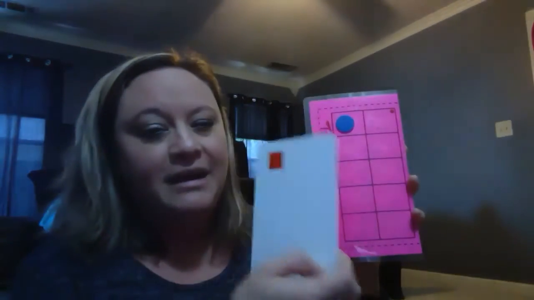Okay, so for the first one, I want to do 1. So I want to put 1 little dot on here on my graph, and I'm going to start at the top and I'm going to do 1. Okay, now in order for me to see if I did that right, I'm going to turn it over. Do I have 1? And is this 1? Yes, it is. So I know my answer is correct. Good job. Now I'm going to go on to 2. 1, 2. Good job. So you can put a 2 right there.